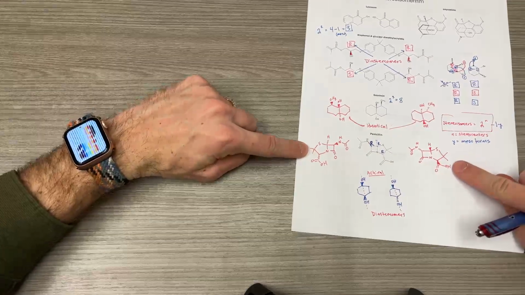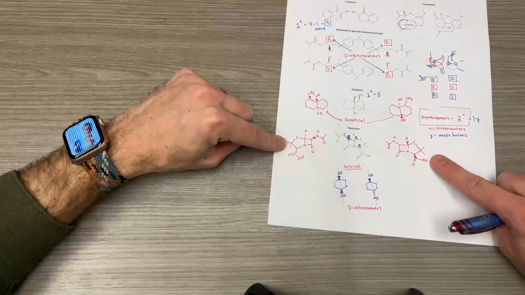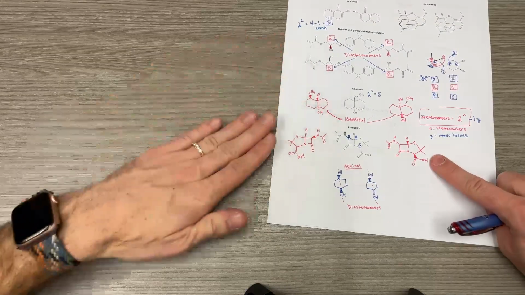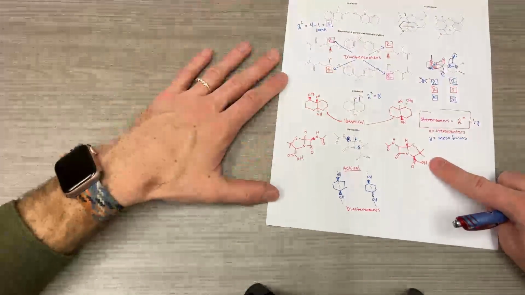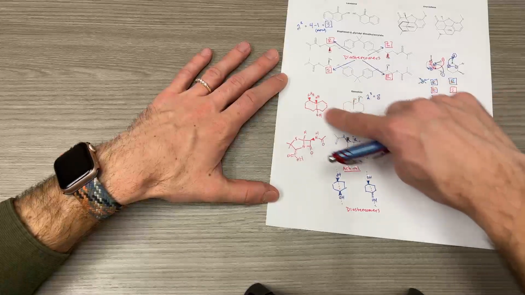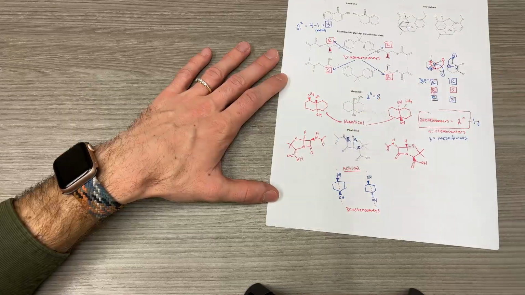These appear to be two different structures, but they are actually the same molecule flipped over like a pancake, just like we did up here by drawing the enantiomer of geosmin two different ways.